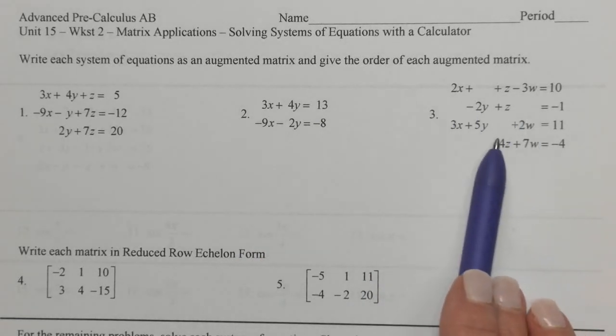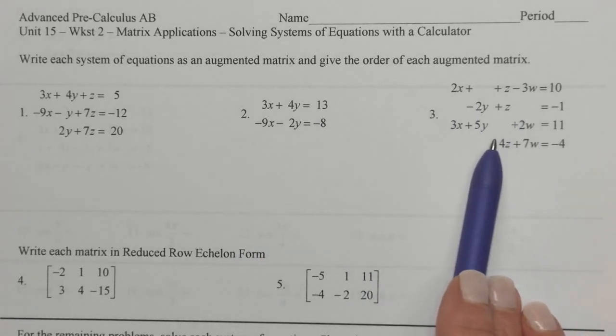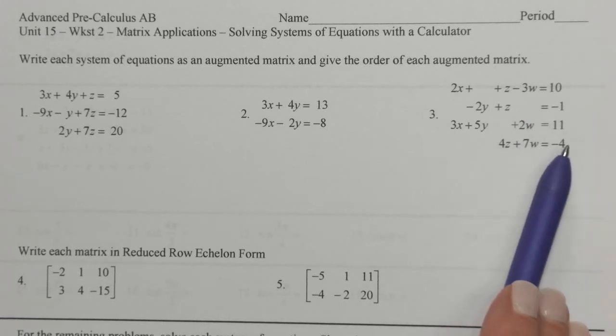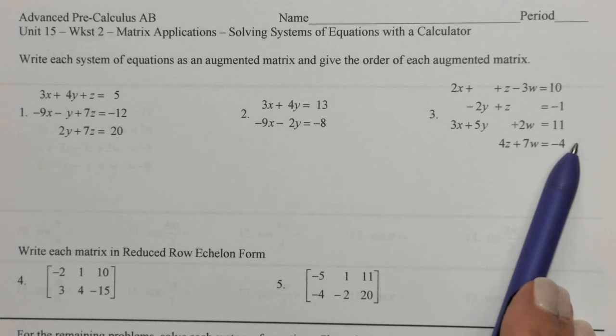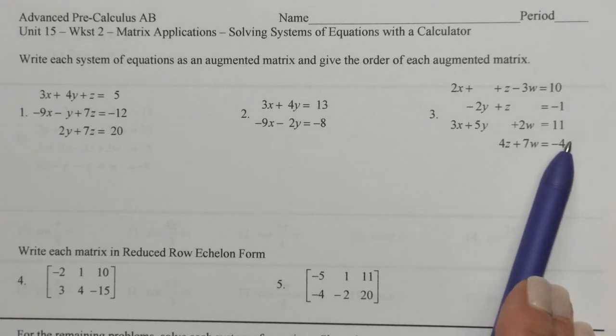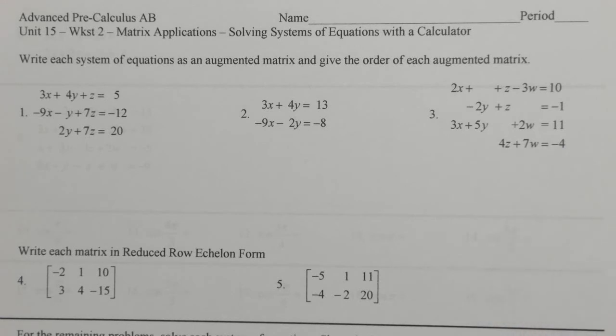This one would take a long time. This 4x4 system, it would probably fill up a whole sheet of paper to solve by hand. With a calculator, it's a couple of easy buttons after you have the matrix put into your calculator. It's just a couple of easy buttons to get the solution.